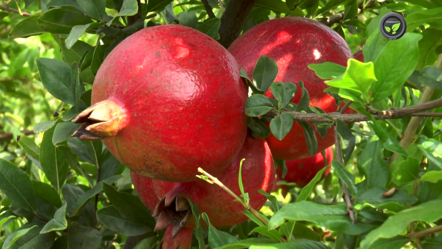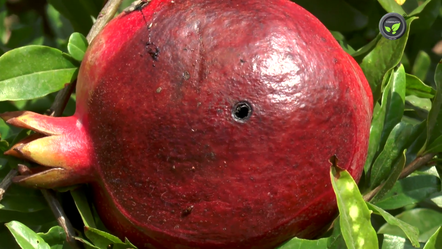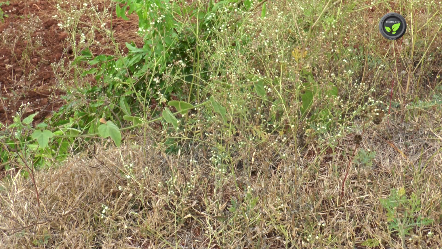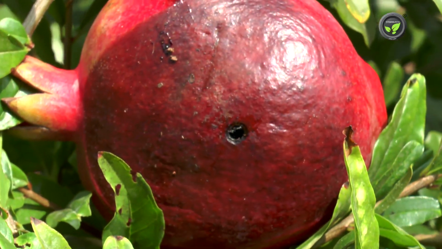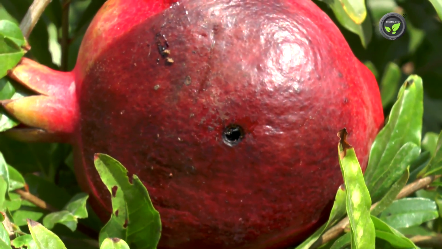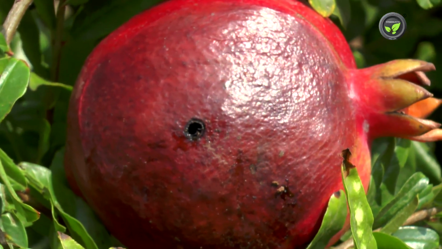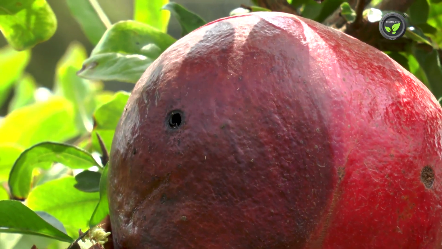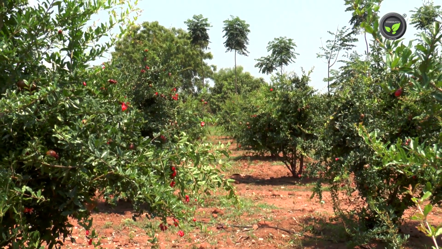Another major insect pest of pomegranate is fruit-sucking moth. Female insect lays eggs on the weeds. Larvae grow by feeding weeds. Adult moth has elongated pipe-like mouth with which it pierces the fruit and sucks the juice. Gradually, the pierced portion of the fruit decays. This moth is active during night hours.